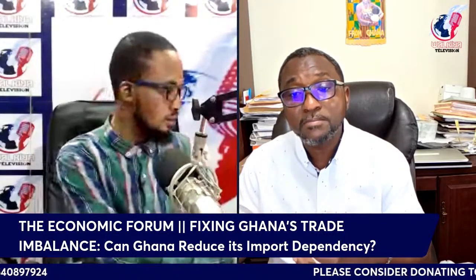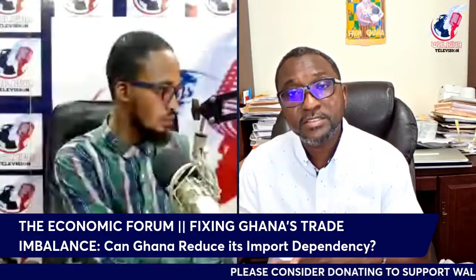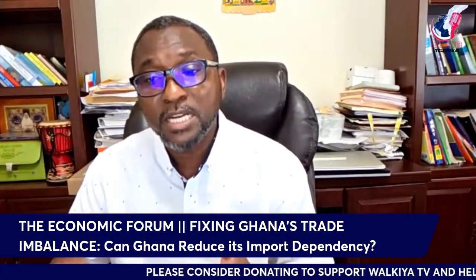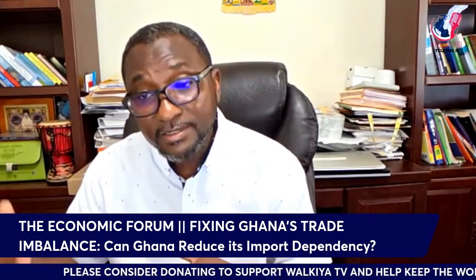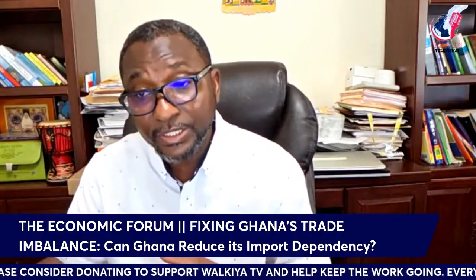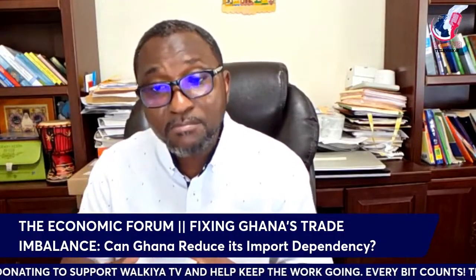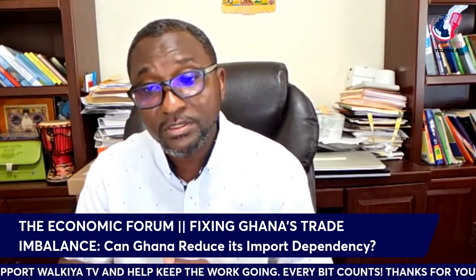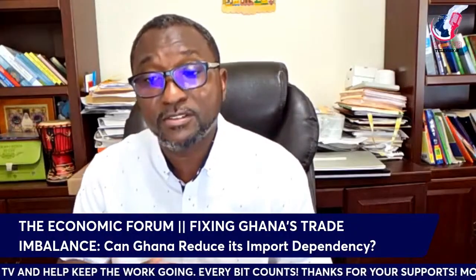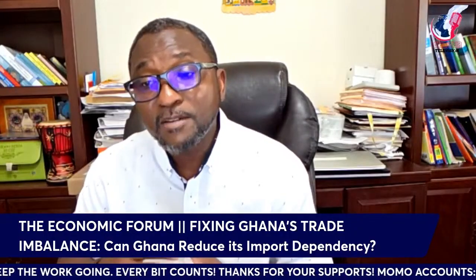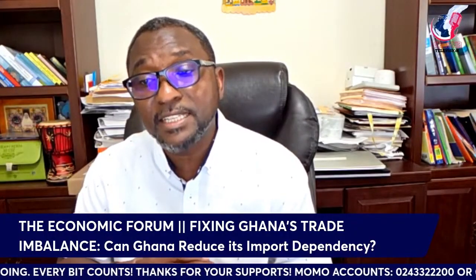Cocoa: we should stop exporting beans and process 50% locally by 2030. If we set a goal that by 2030 we will process just 50% of it, you know how much that will create? A $10 billion industry.